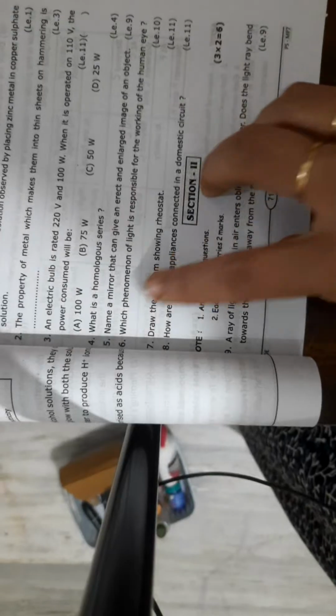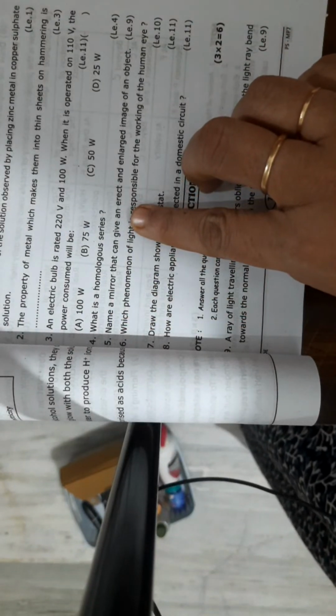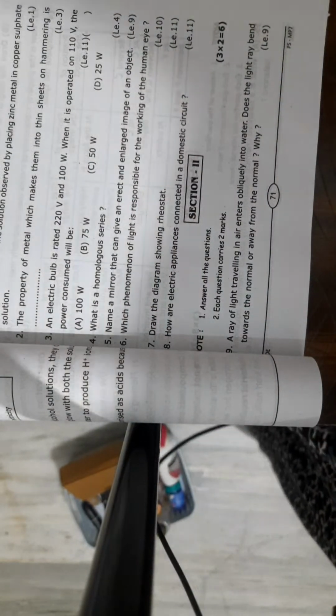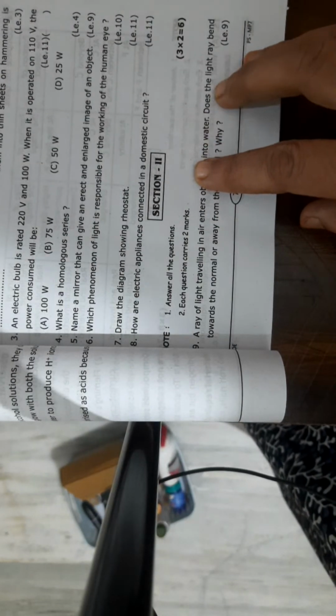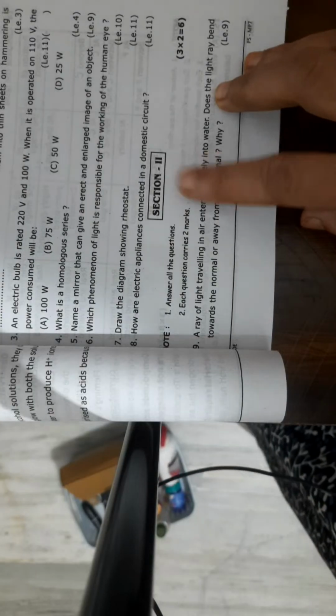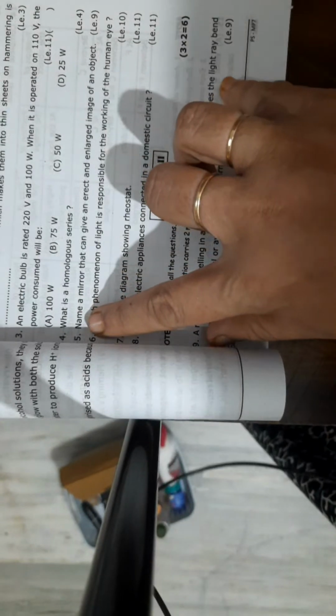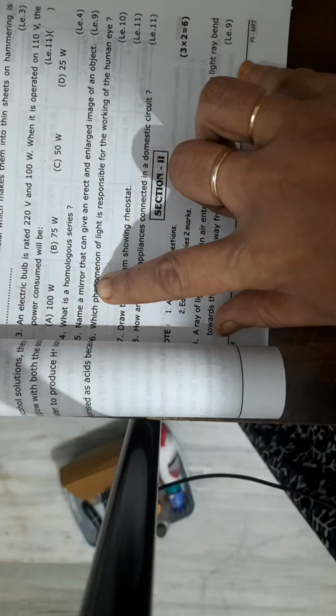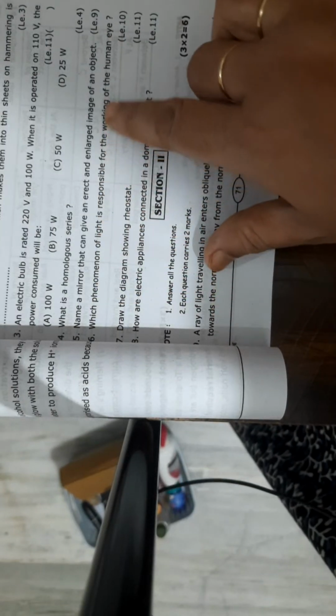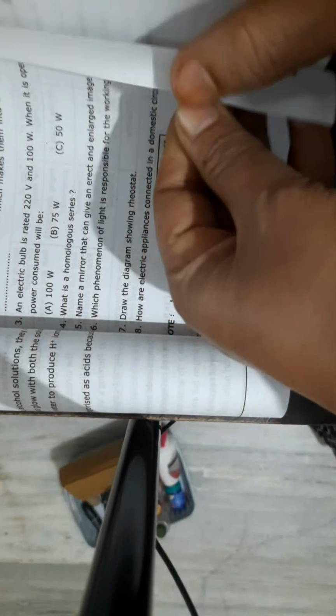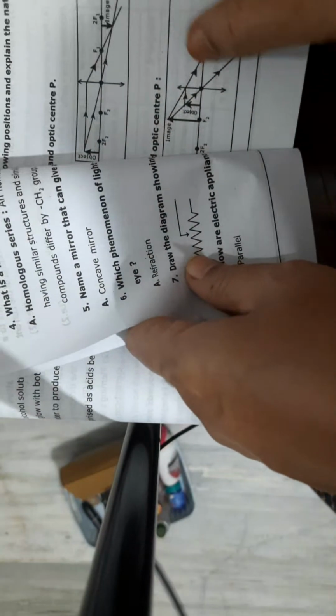Now the next question, what is a homologous series? A series where each member differs from the next by a CH2 unit is called a homologous series. Now the next one: name the mirror that can give an erect and enlarged image of an object. So let's continue with the answers here. You can directly memorize the answers. So the first question, once again repeating.